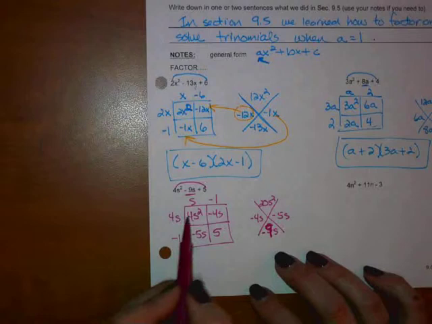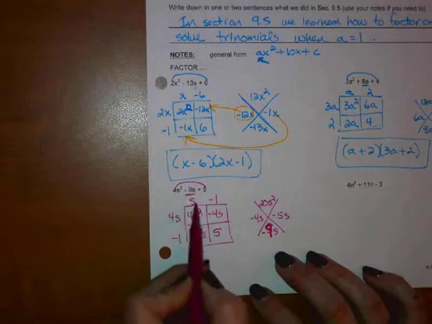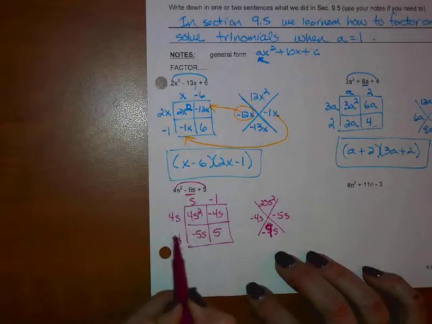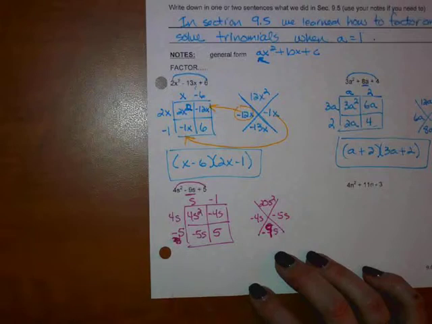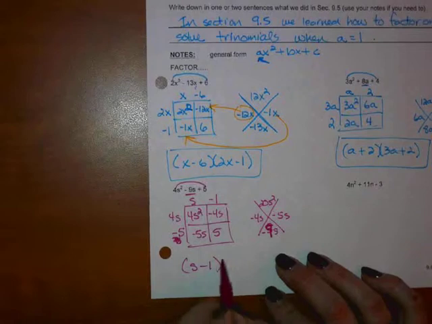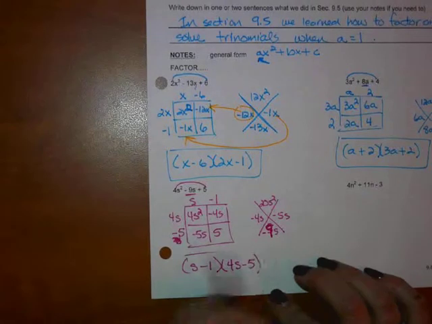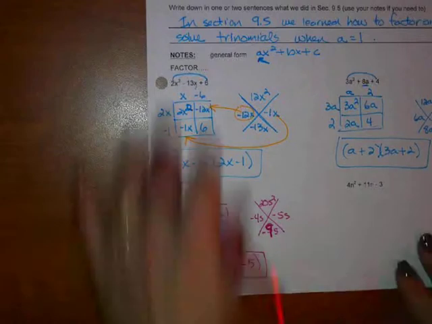I made a mistake. Did anybody catch it? This is an s, not a 5. So this should be negative 5 right here. That makes more sense because when I checked my last box, it did not multiply to 5. Now it does. So these are my factors, s minus 1 and 4s minus 5. Those are my factors right there.